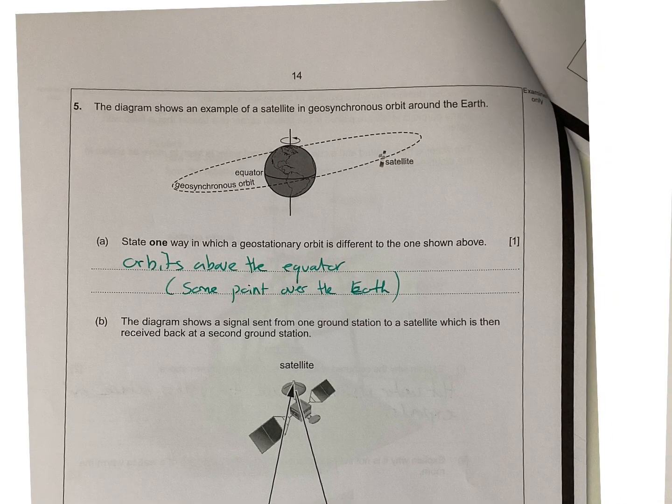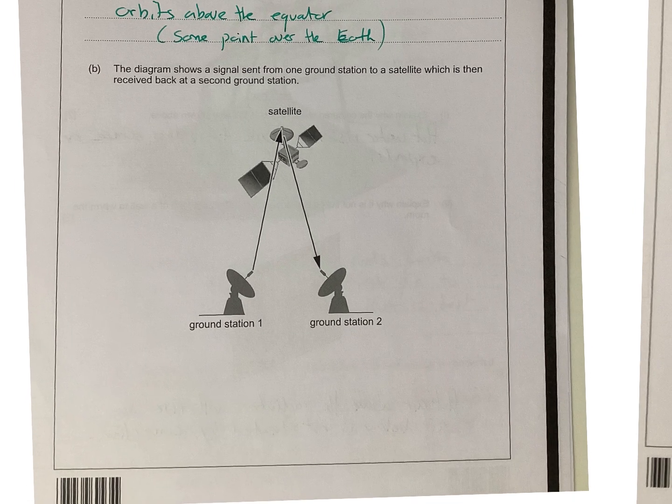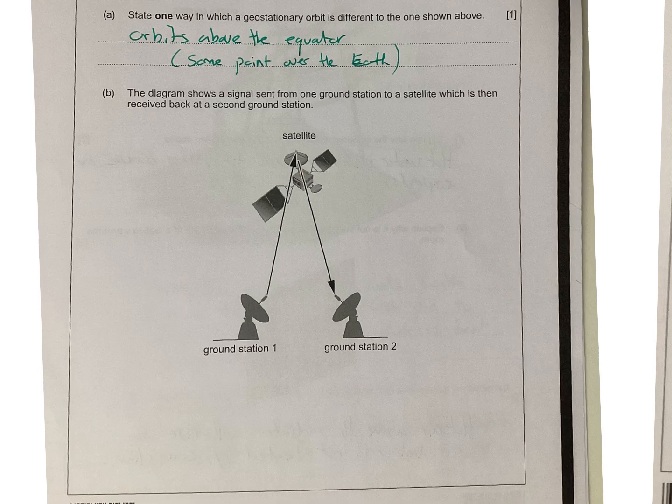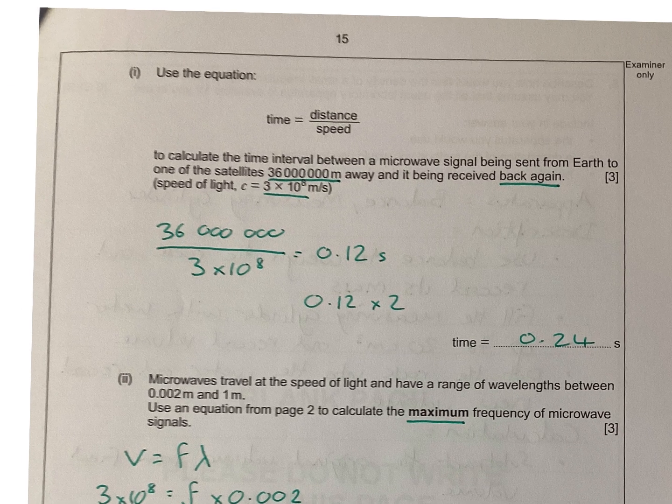Geosynchronous, by the other way, goes around. It still takes 24 hours, but it's only going to be at the same point every 24 hours. So you've got a signal going up and back. So that means, yes, we've got one of these questions now where we've got a distance and we've got a speed. How long is it going to take?